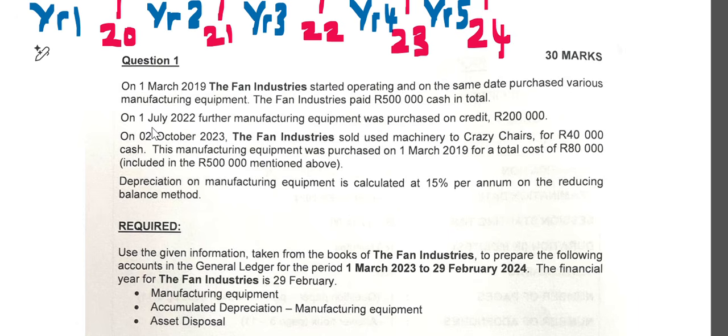So I'm going to count on my fingers quickly because it's the 1st of July. You got July, August, September, October, November, December, January, February. I think I get 8 months. We'll check now.